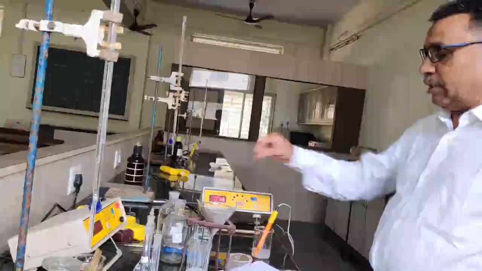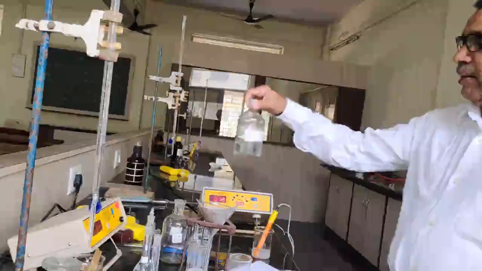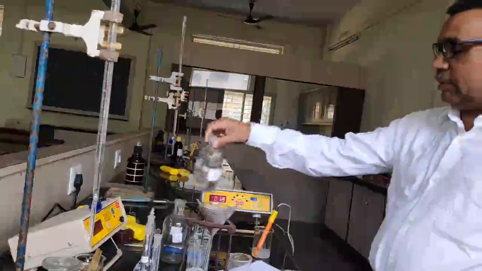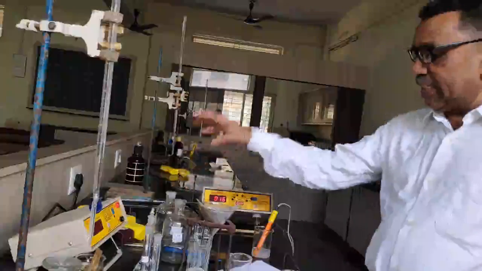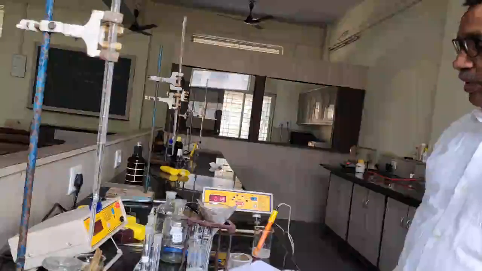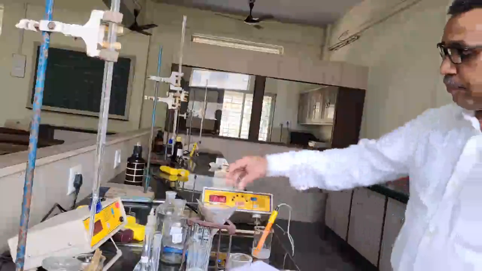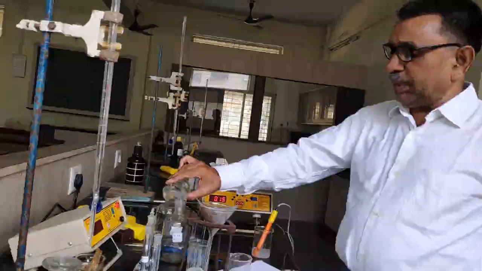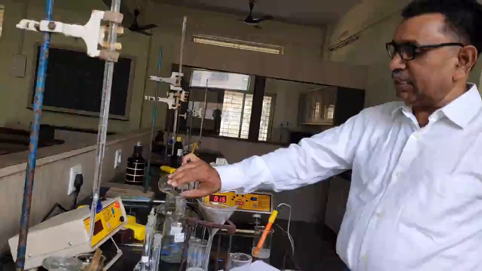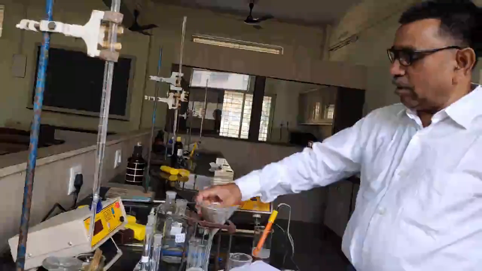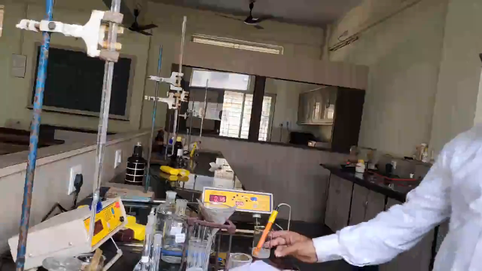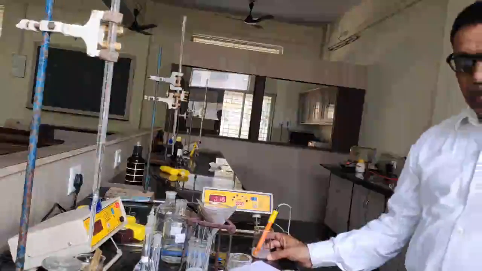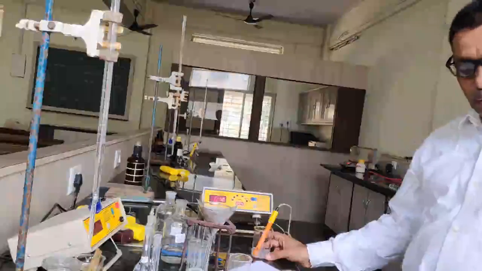First of all, we determine the cell constant with the help of the 0.1 molar KCl solution. Then the conductance of the water, because we prepared the solution of the barium sulfate in water, and third, the conductance of the saturated barium sulfate solution.